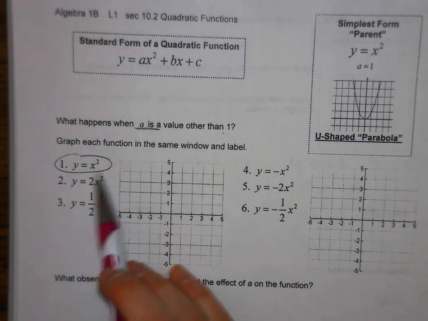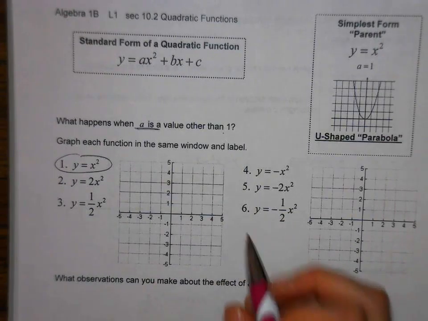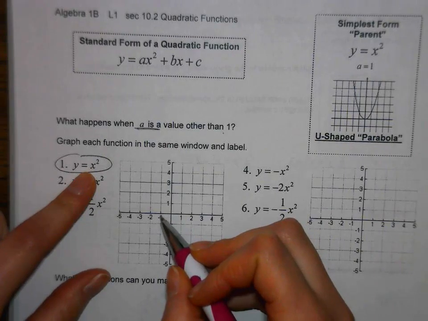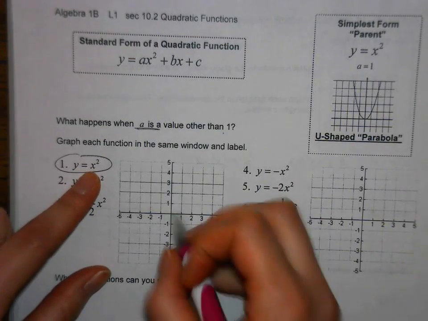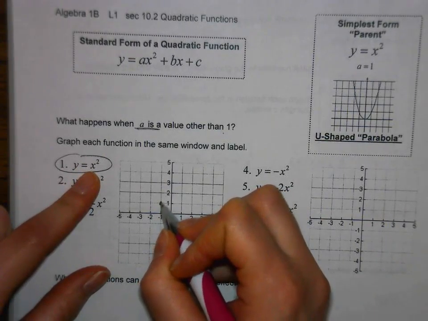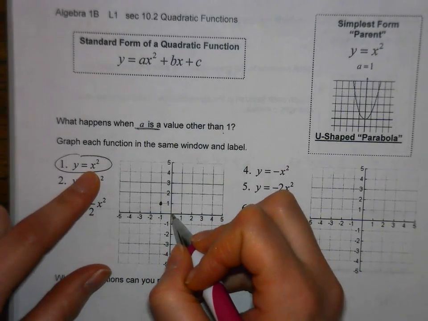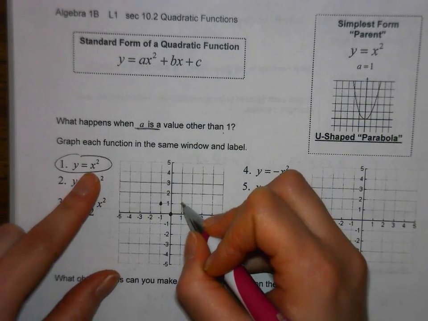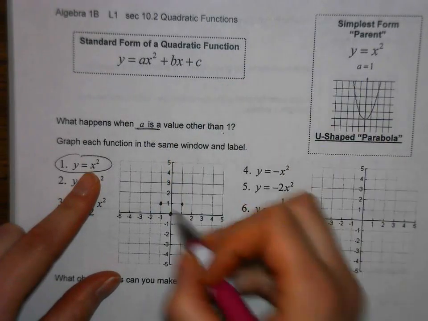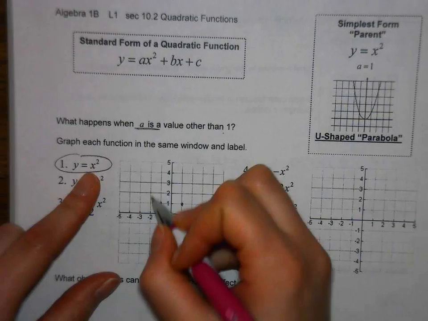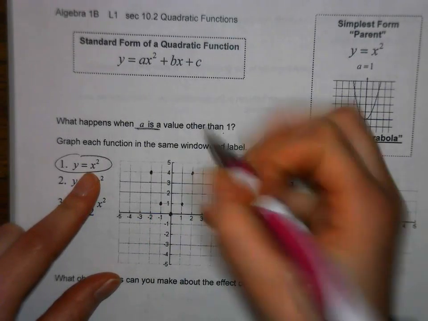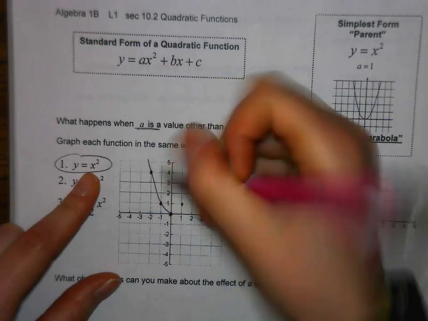So if we first graph y equals x squared, let's just take a couple. Let's say the first one we plug in is negative 1. Negative 1 squared is a positive 1. 0 squared is 0. And 1 squared is 1. Let's do a couple more. Negative 2 squared would be 4, and 2 squared is 4. So we have our parabola of our parent function for this quadratic.